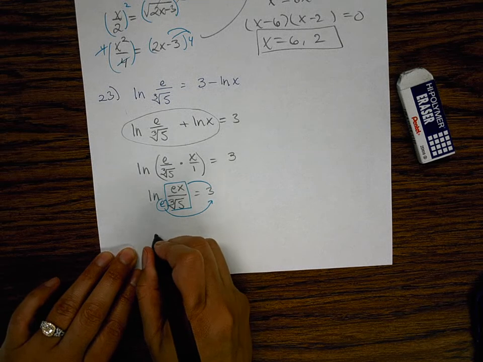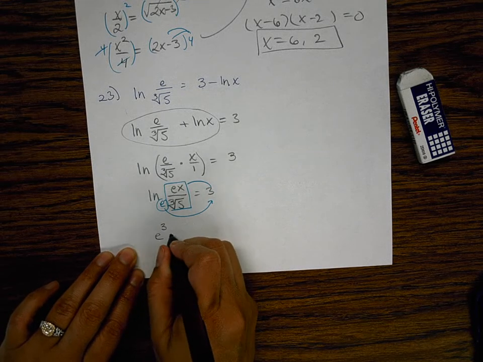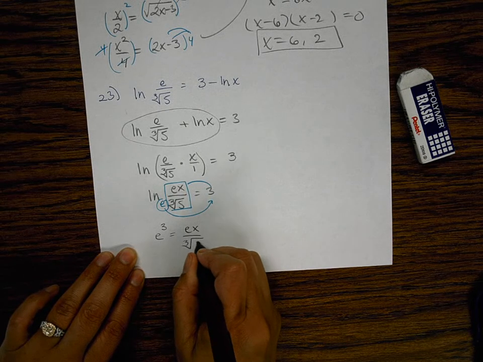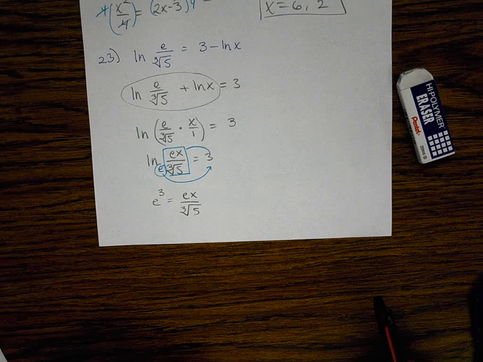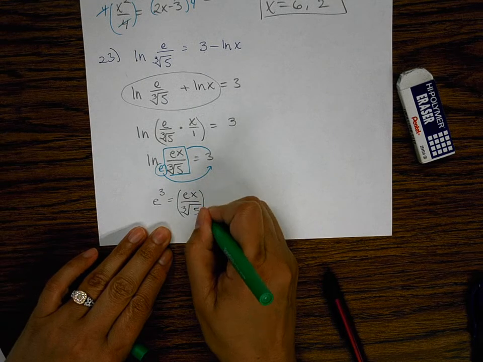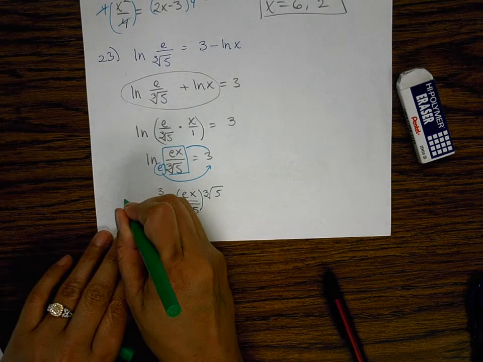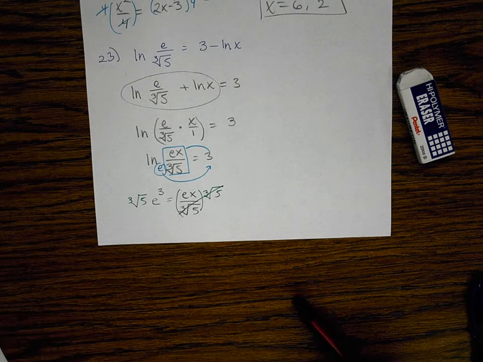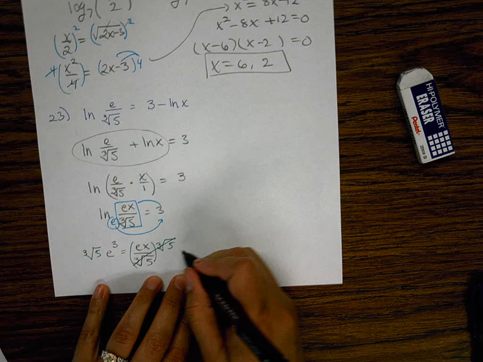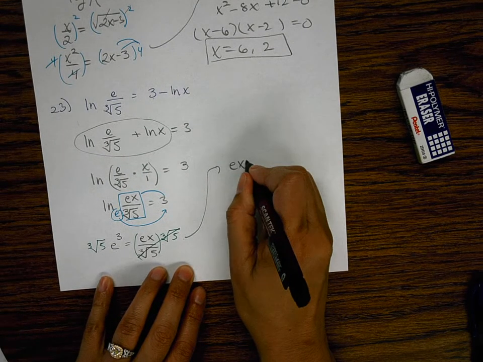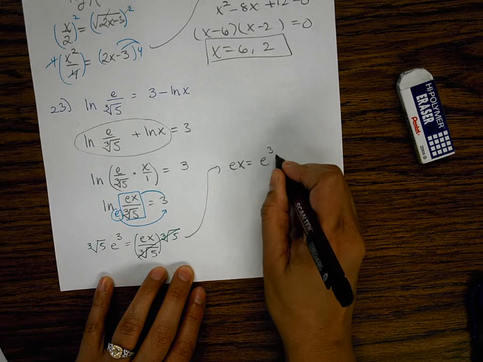Okay, so that gives me e raised to the third power equals ex over the cube root of 5. All right, and I want to solve for x, so I'm going to multiply both sides by the cube root of 5. Cross out there. That gives me ex equals e cubed times the cube root of 5.